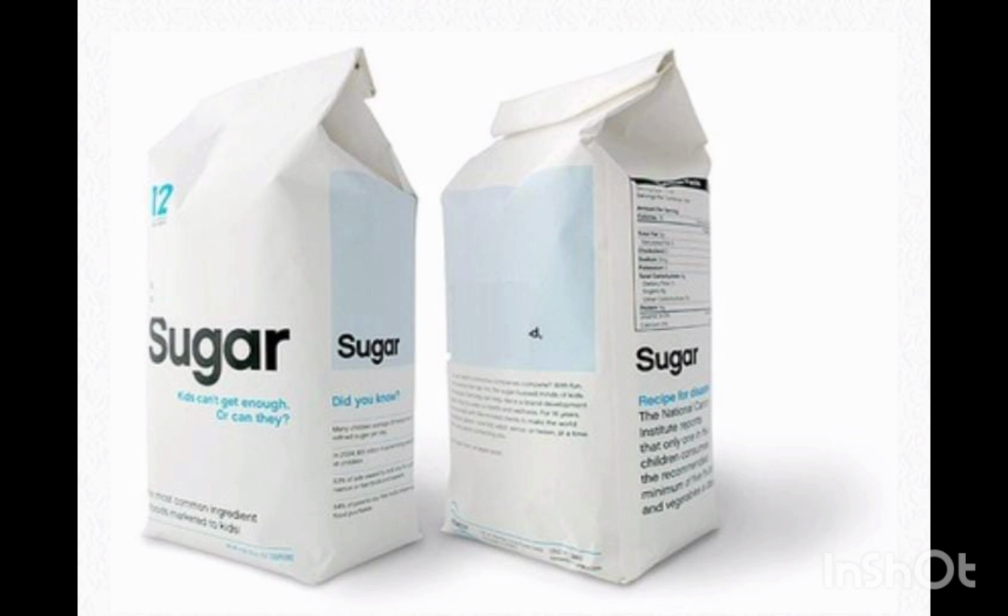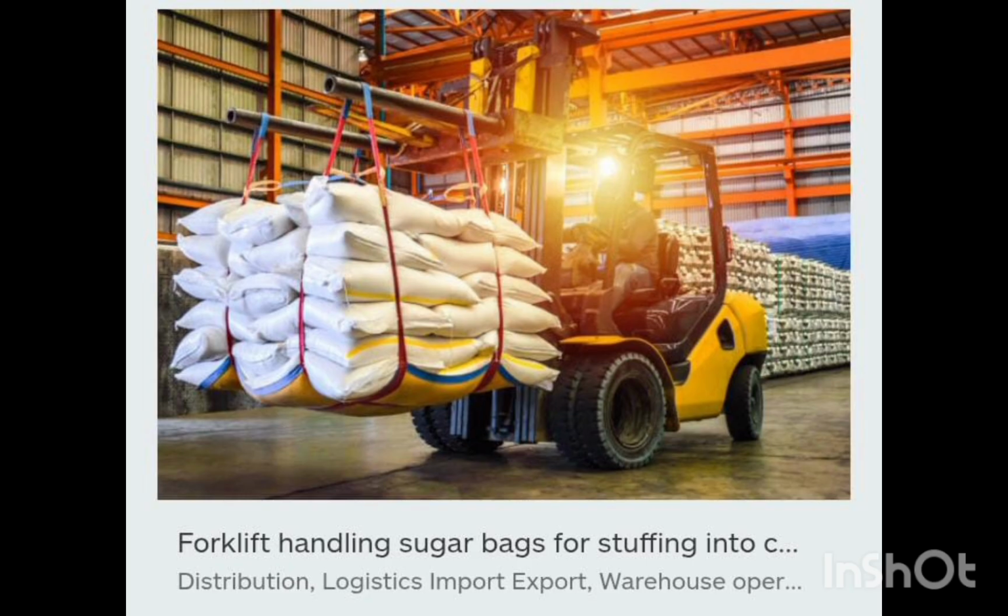As we can see, those are forklifts handling sugar bags, which transport the sugar bags from where they were manufactured, ready for picking and ready for those who come for orders to sell to the market people.